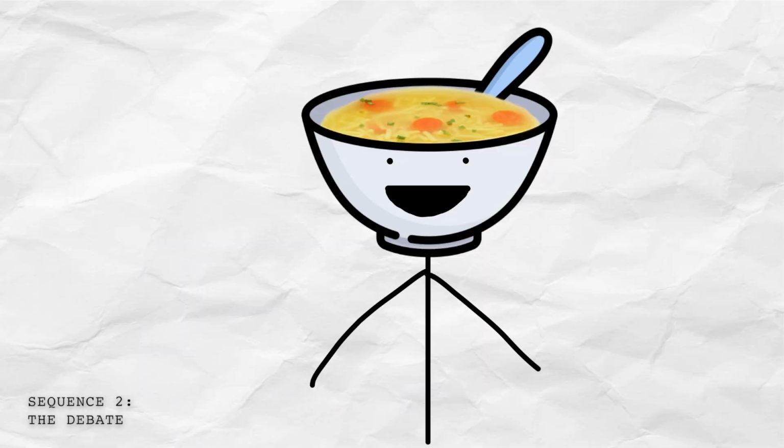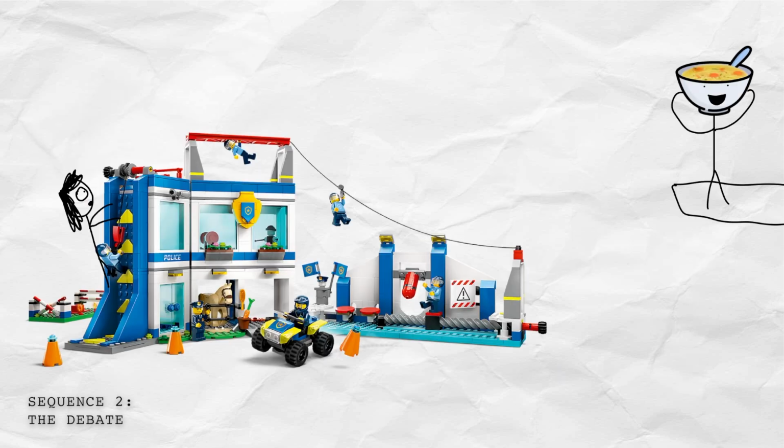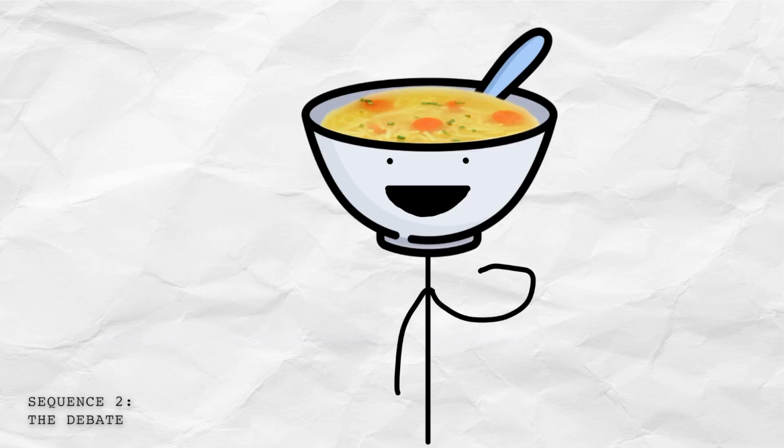Let's rock. The debate can be anything. Maybe it's an initial investigation stage before your hero realizes they're gonna have to go undercover. Maybe there's a test your hero must pass to prove they're worthy of the mission. My favorite Sequence 2s are ones where the hero exhausts every possible option before reluctantly going on the adventure.